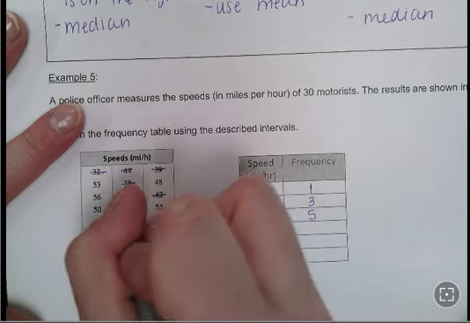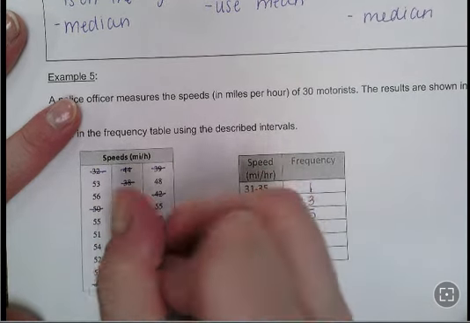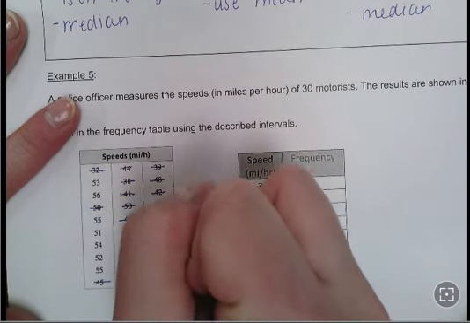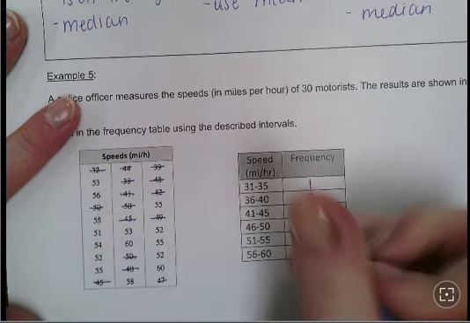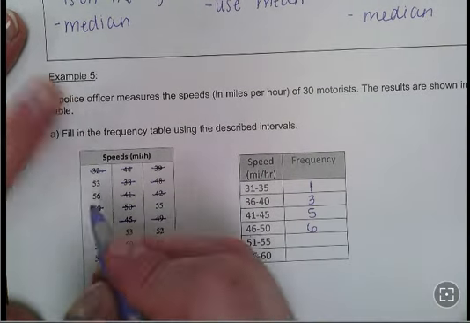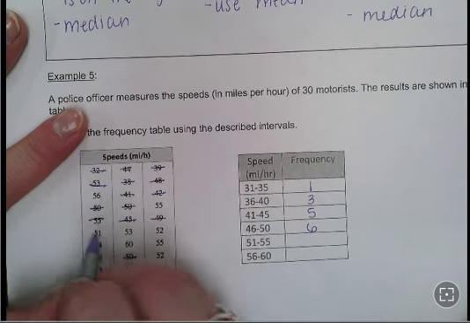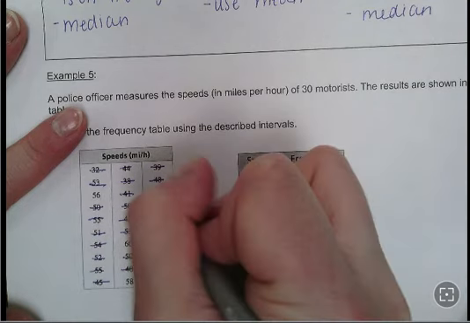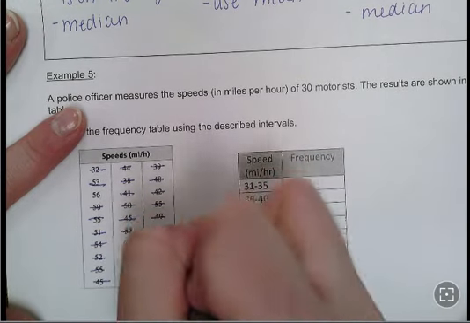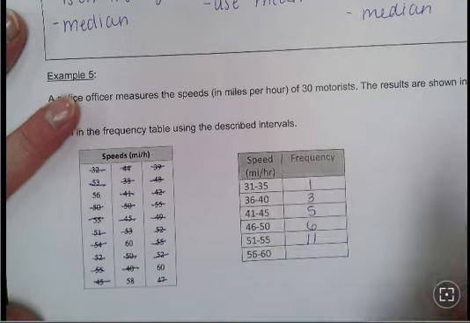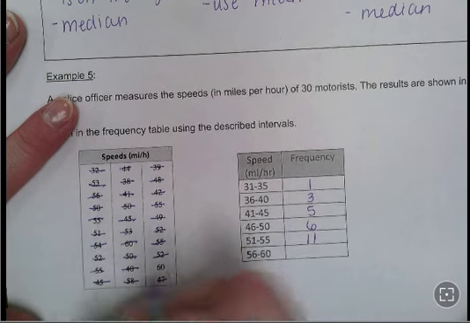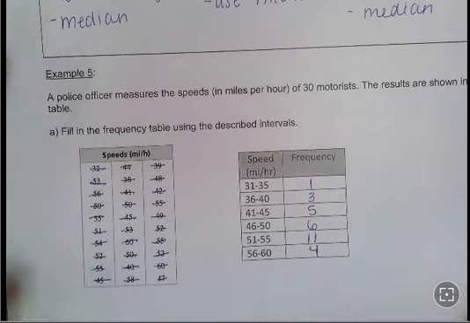Let's see. 1, 2, 3, 4, 5, 6 of those. 51 to 55. 1, 2, 3, 4, 5, 6, 7, 8, 9, 10, 11. And then everybody else went 56 through 60. So 1, 2, 3, 4 of those. Okay, so basically we just divided them up and organized them into different groups.